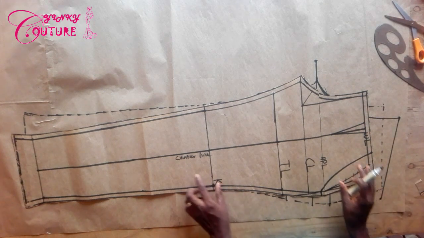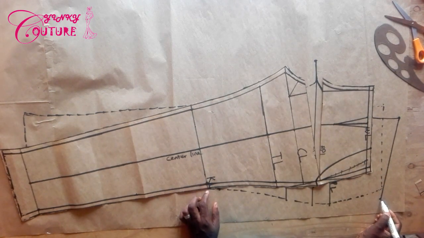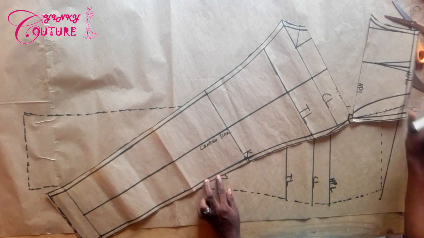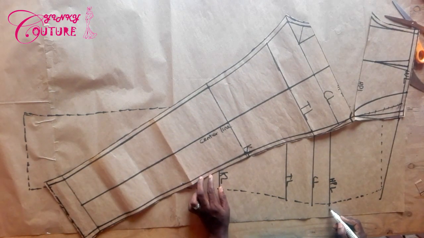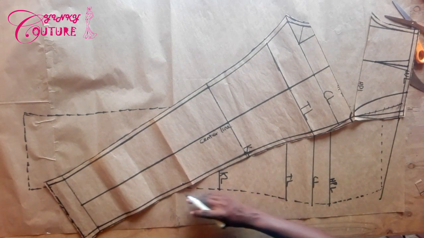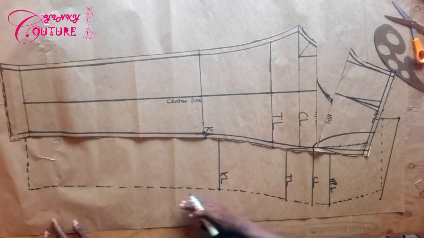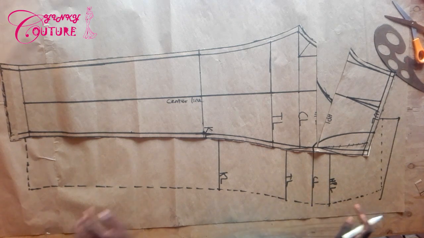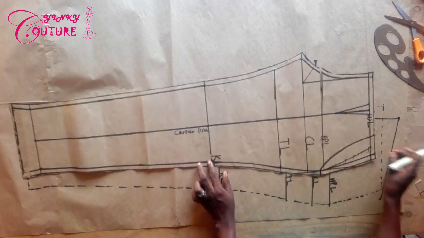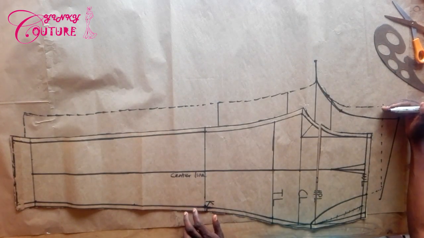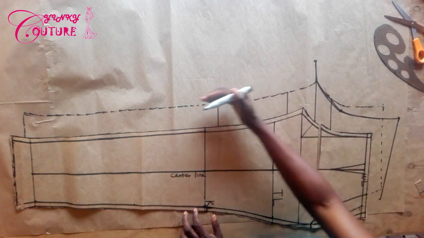So I've created that. The next thing to do is to add 1 inch allowance to this side to be able to allow the side seam to align properly on the 2 legs. So then I'm also going to add 1 inch here. Then I will do that.